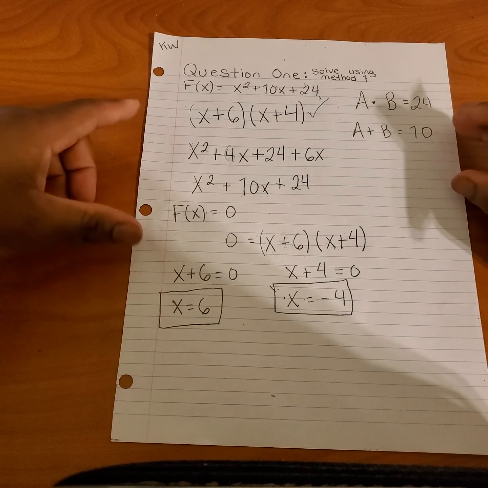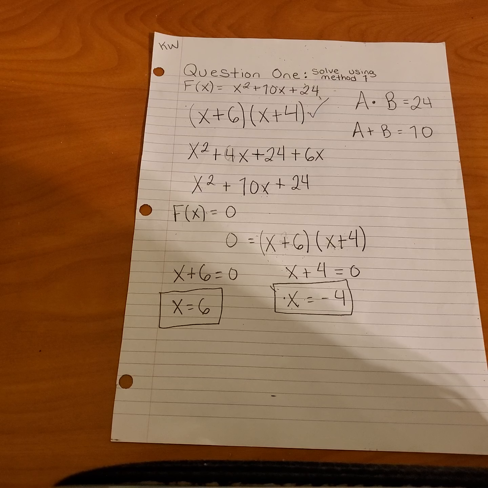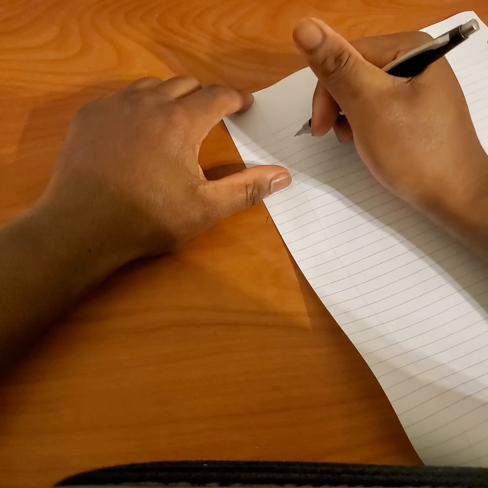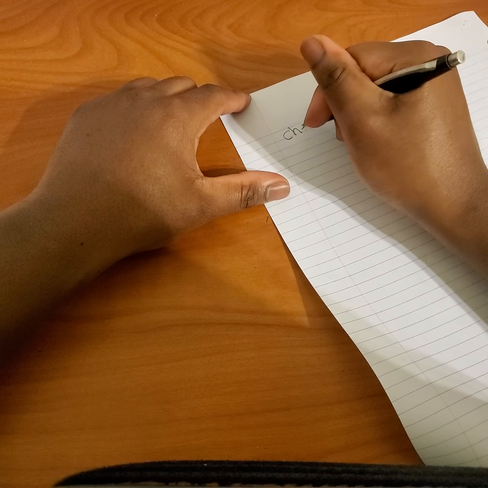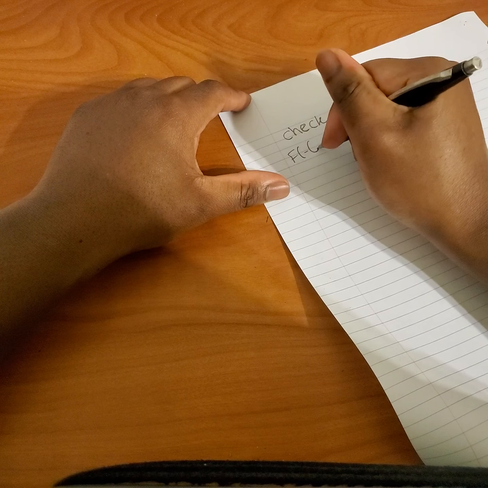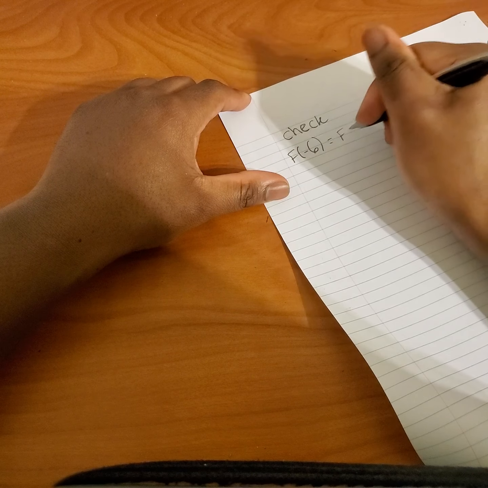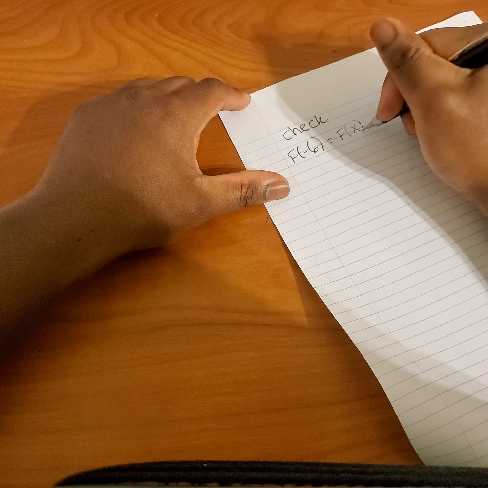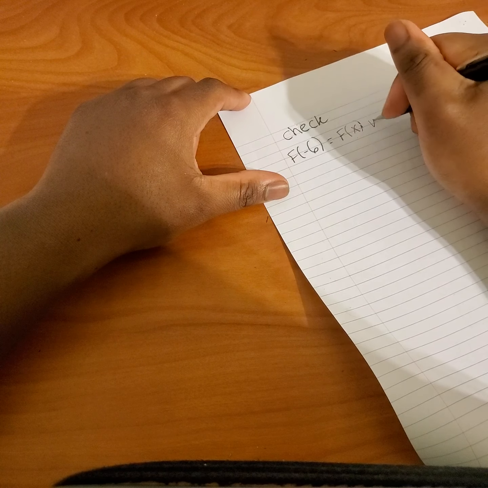Now, if these are the solutions, when I plug them back in, f of negative 6 should give me 0, and f of negative 4 should give me 0. So we can check those answers. First I'll check f of negative 6. F of negative 6 is just saying f of x when x is equal to negative 6.